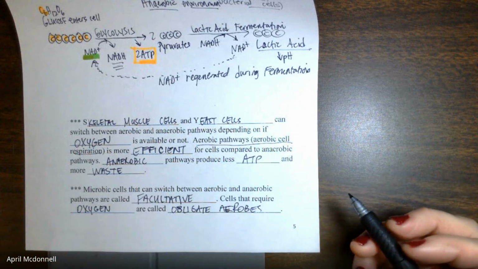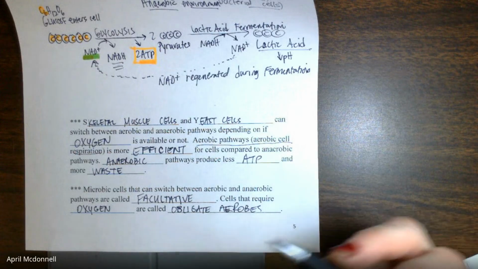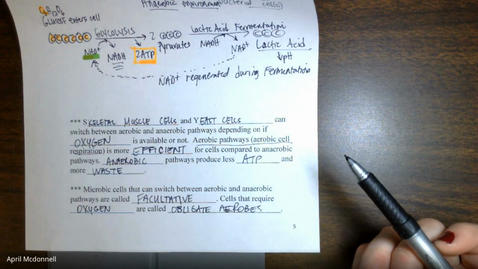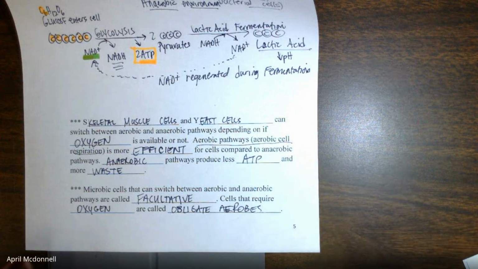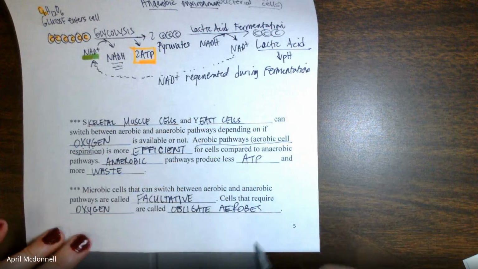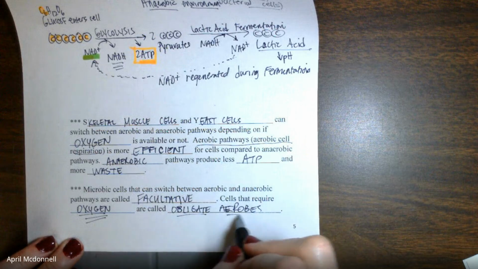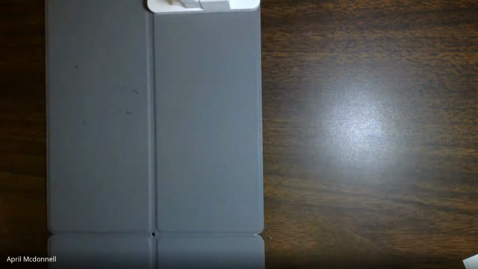For example, certain bacterial cells that absolutely need oxygen, meaning that if you put them in an anaerobic environment, they are going to die. They don't have the capability to switch to anaerobic pathways. So these types of cells that absolutely require oxygen are called obligate aerobes. Almost done here.